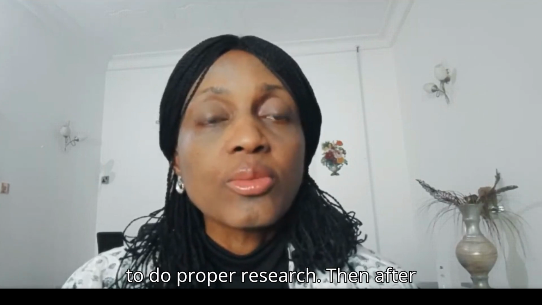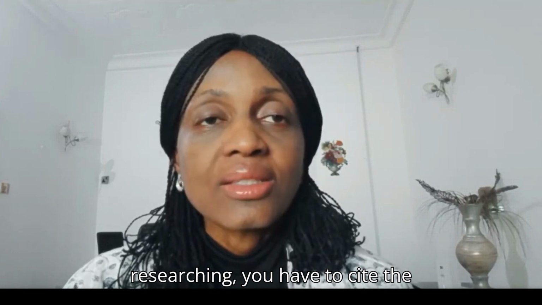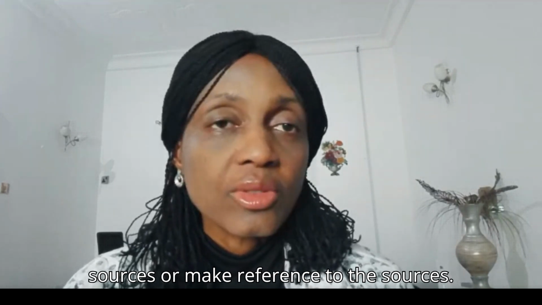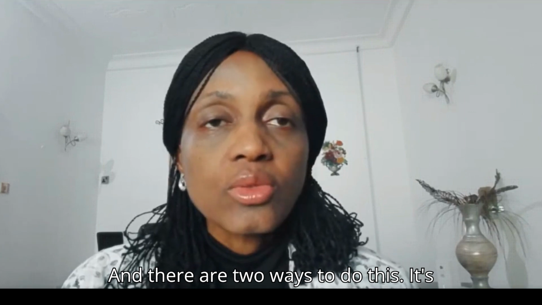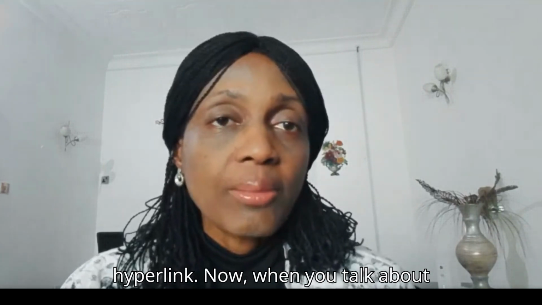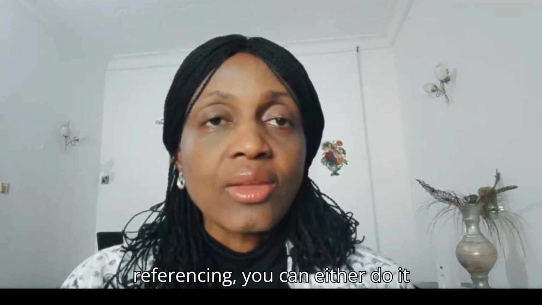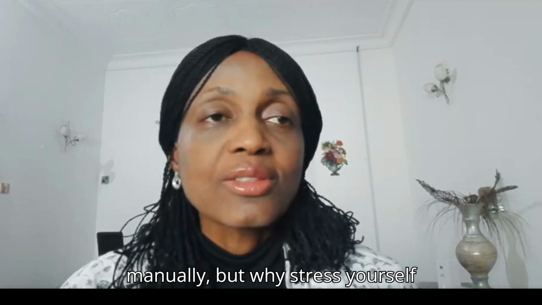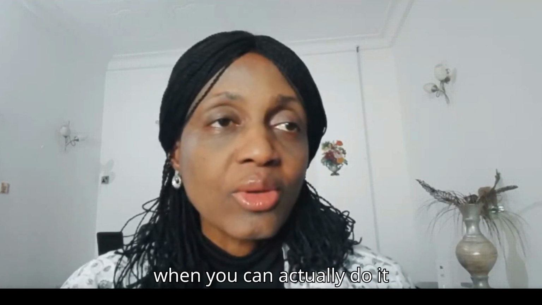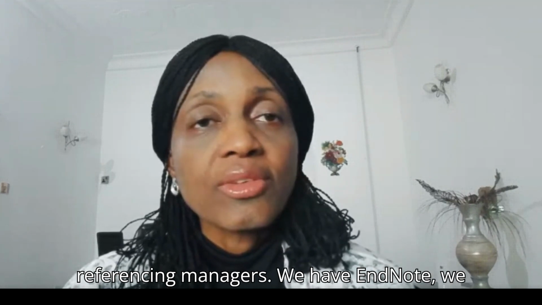One is that you have to do proper research. Then after researching, you have to cite the sources or make reference to the sources. And there are two ways to do this. It's either you reference the sources or you hyperlink. Now, when you talk about referencing, you can either do it manually, but why stress yourself when you can actually do it electronically? Now, there are so many referencing managers.